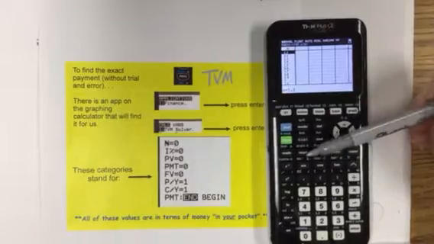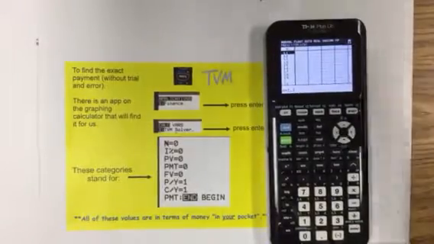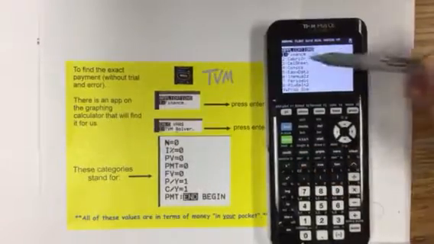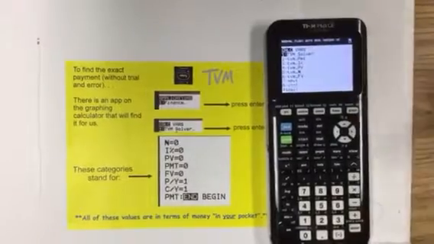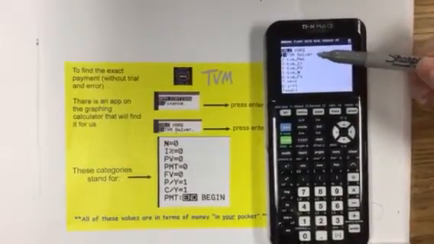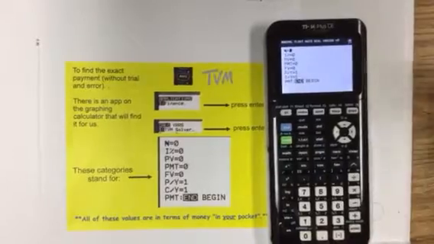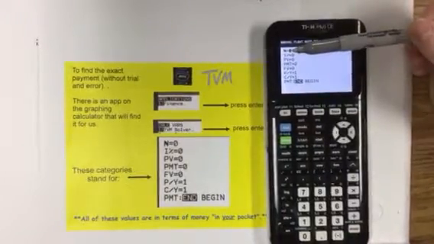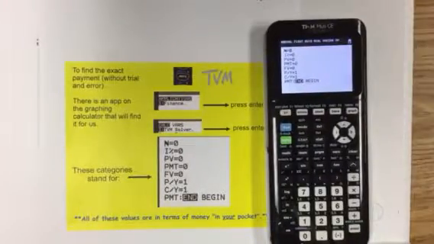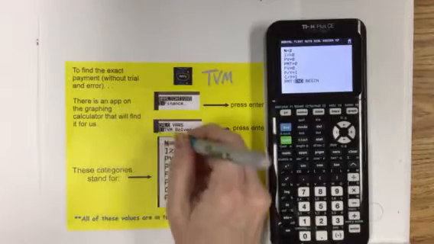So if you look right here on your graphing calculator, here's the apps button. Push the apps button. Number 1 is finance. We want to talk about finance. And we want the TVM solver, which is the first one. The first button, this N, stands for the number of payments you're going to make. This is the total number of payments.